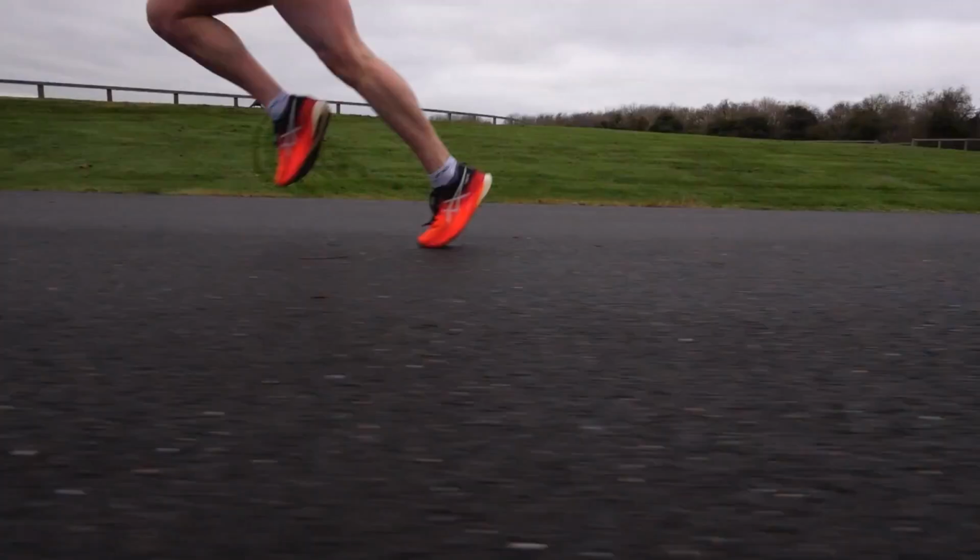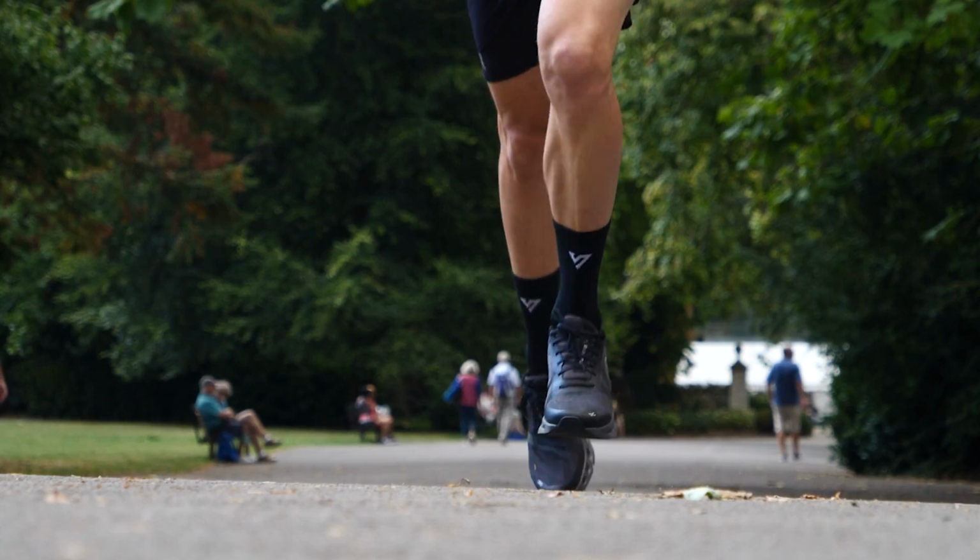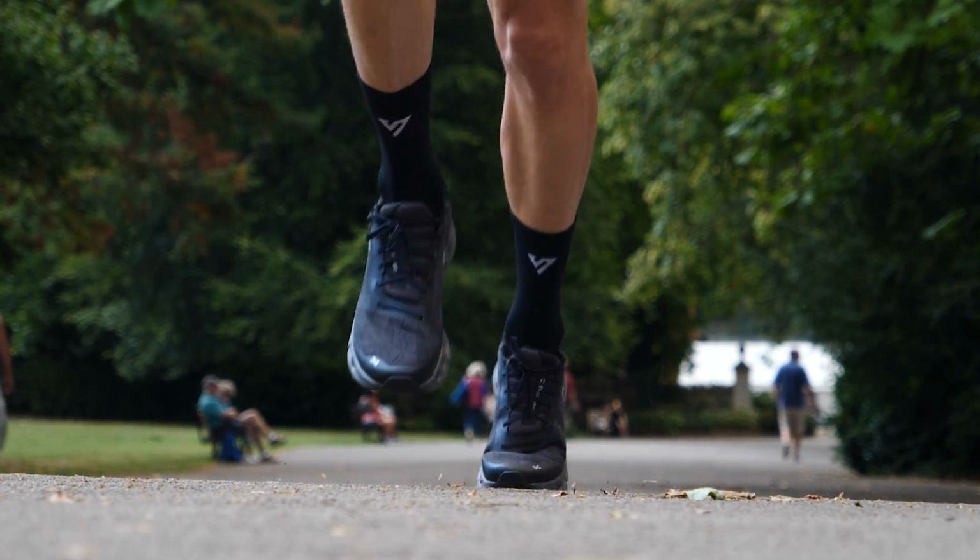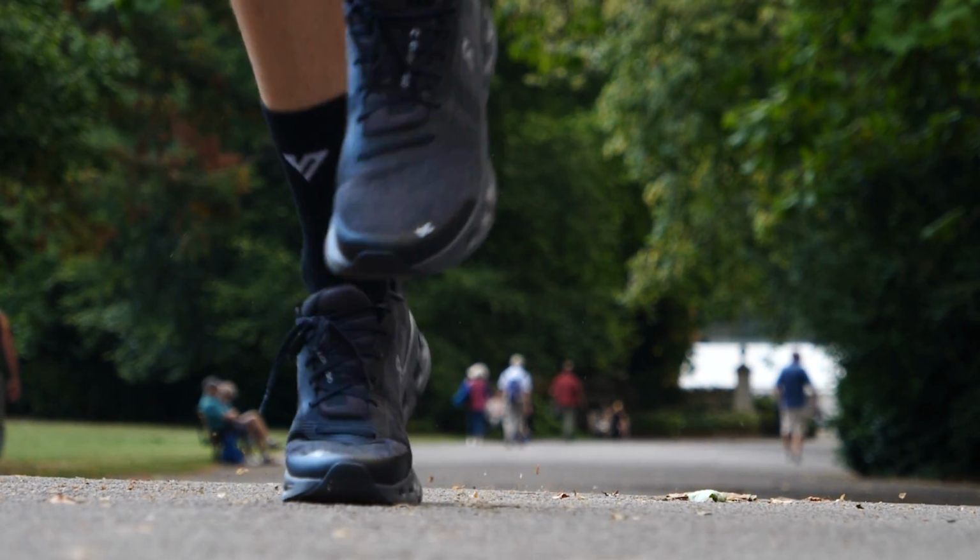First, let's look at the physiological differences between a sprinter and a marathoner. The primary physiological difference is the muscle fiber types used. Sprinters use fast twitch fibers, whereas marathoners use slow twitch fibers. Type 1 or slow twitch or slow oxidative fibers are slower to contract, they're smaller, but they use oxygen and they're really resistant to fatigue.